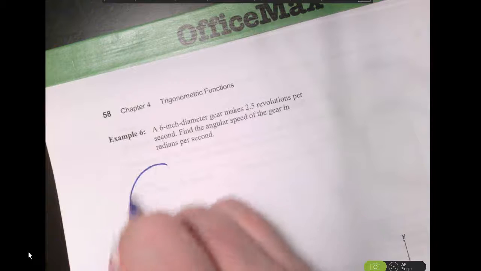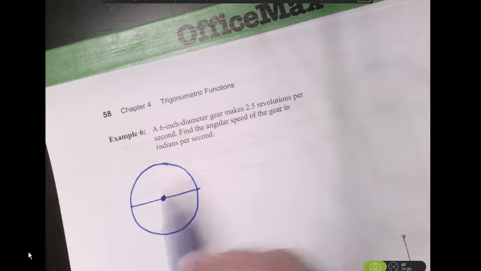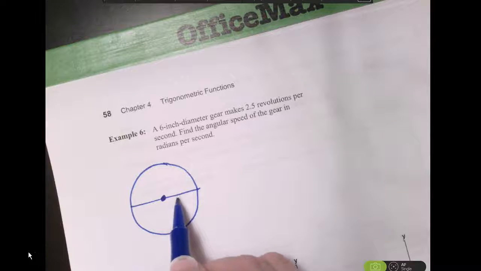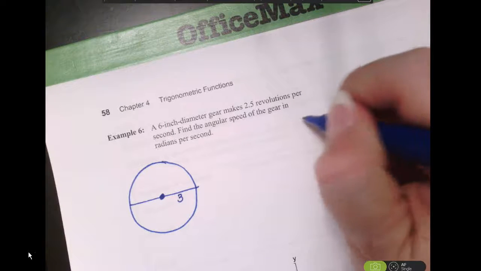If we look at our example 6, we've got a 6-inch diameter gear. So right away, I'm a visual person, I have to sketch it, but my 6 inches is the diameter, so automatically I'm going to label my radius as 3. And it makes 2.5 revolutions per second.